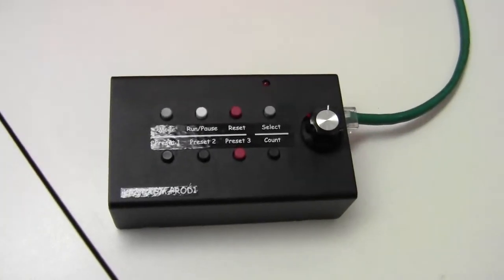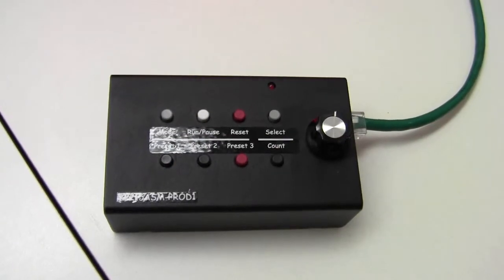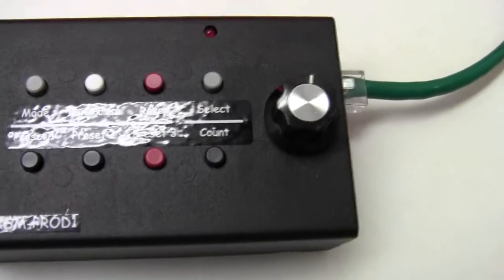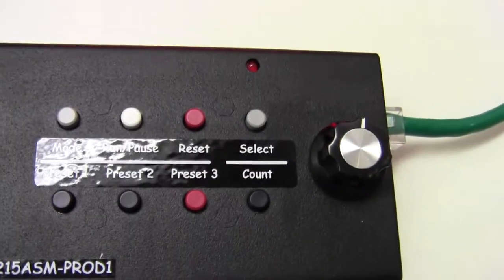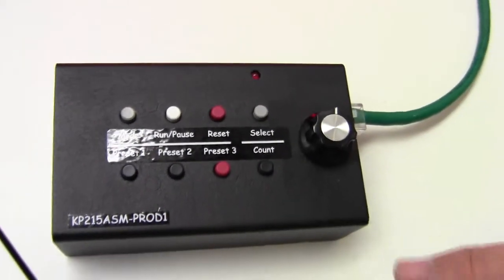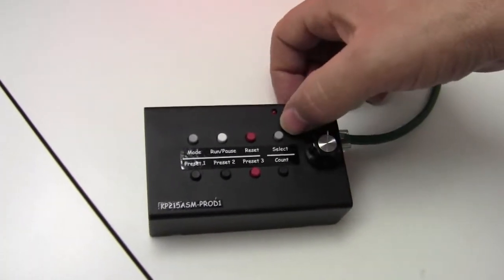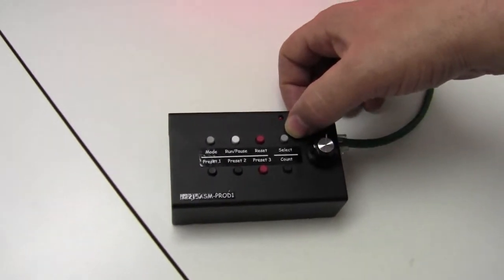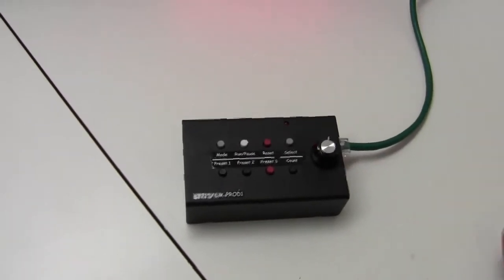Okay, the buttons are assigned. First of all, the mode button determines whether the unit's going to count up or count down. The run pause button starts or stops the timer. The reset button resets the timer. The select button selects what the knob controls when you're performing setups and settings.